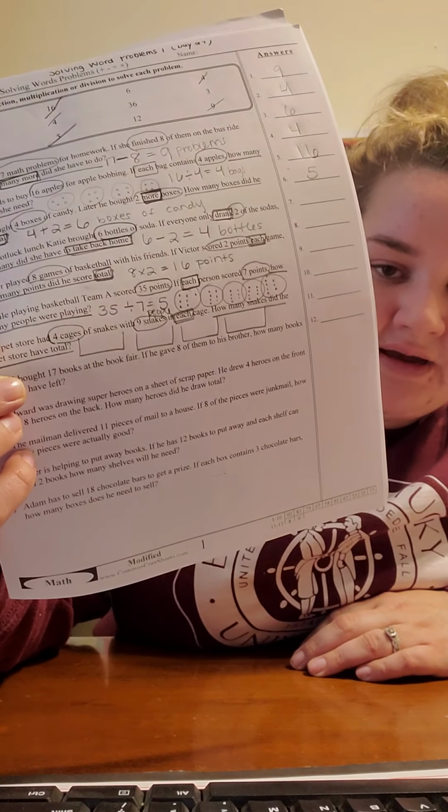So if I'm thinking about 4 cages, I'm just going to draw that. I like using pictures. So I drew 4 boxes there to represent my cages. And then it says each box has 9 snakes. So 1, 2, 3, 4, 5, 6, 7, 8, 9.